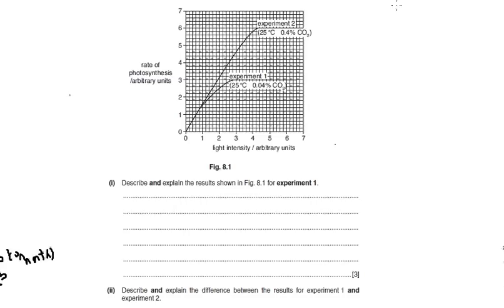The first thing we can see is the rate increases with light intensity up to this point here, a light intensity of 2.8, up to about 3, and then light intensity is no longer limiting.